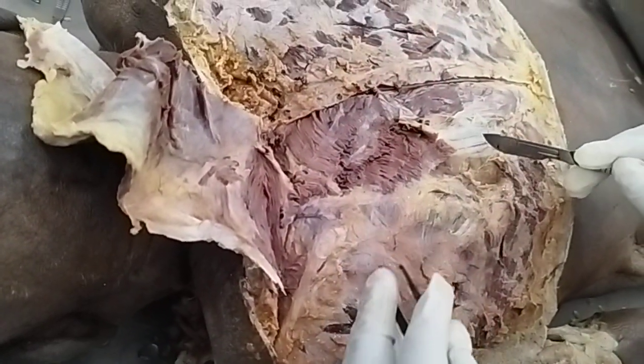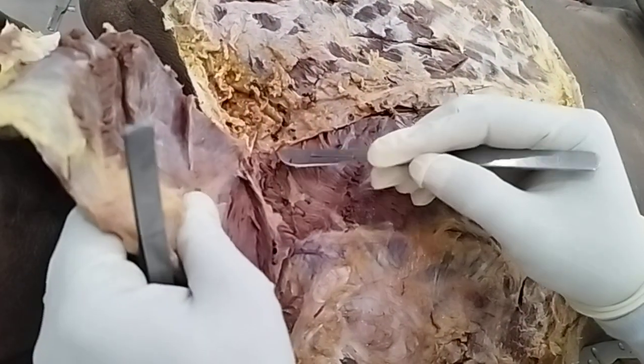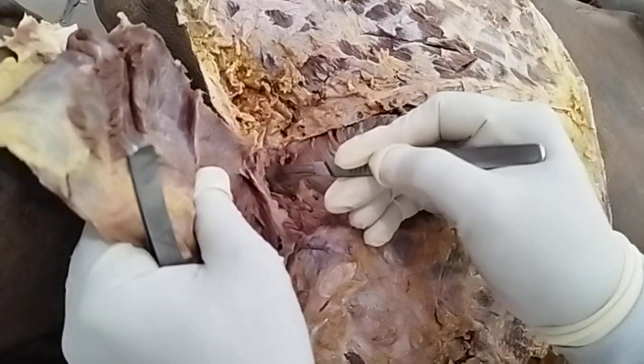Then below we can identify the rhomboids major and rhomboids minor.